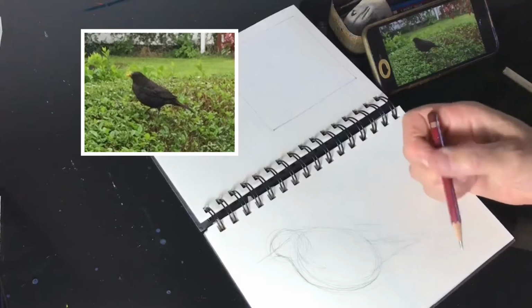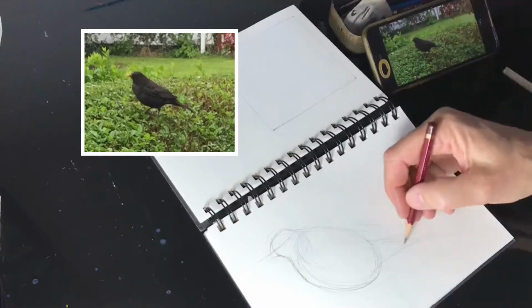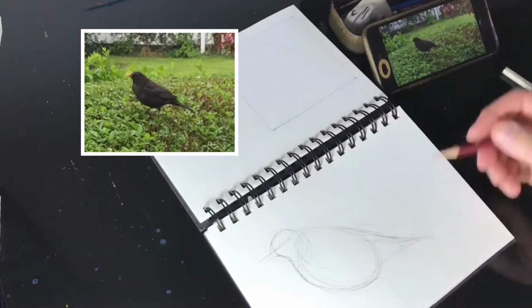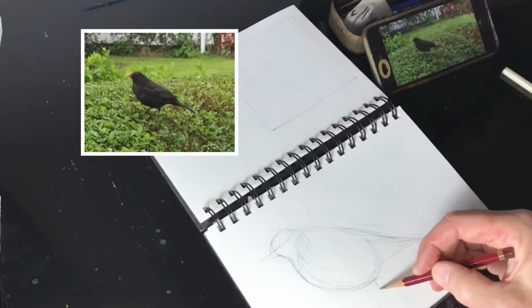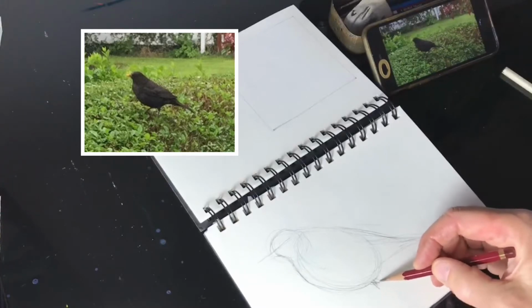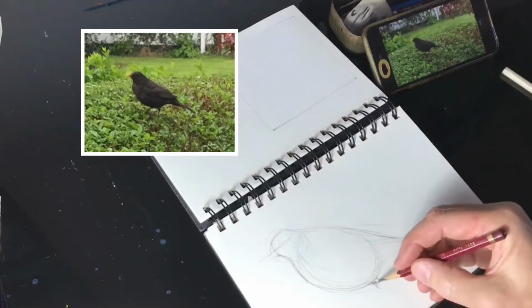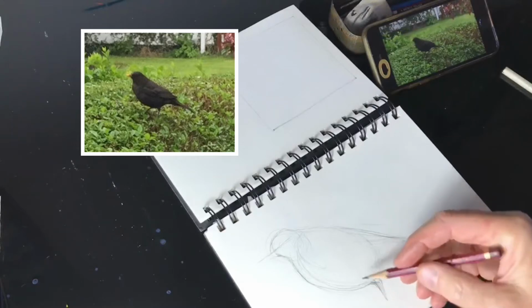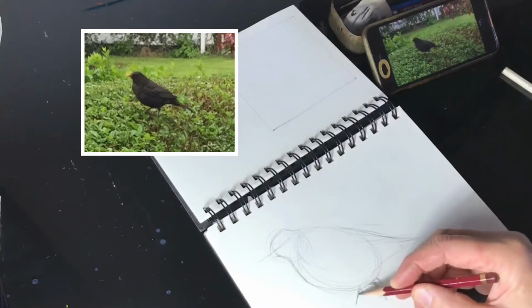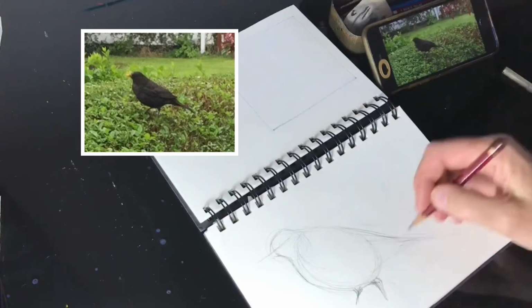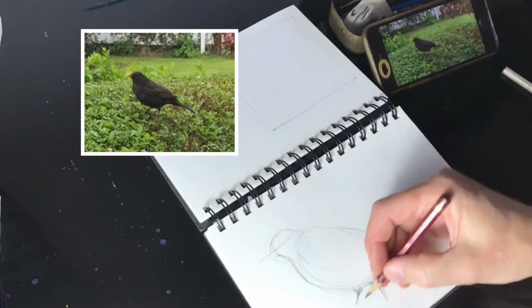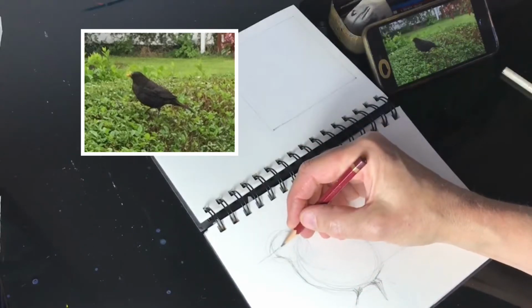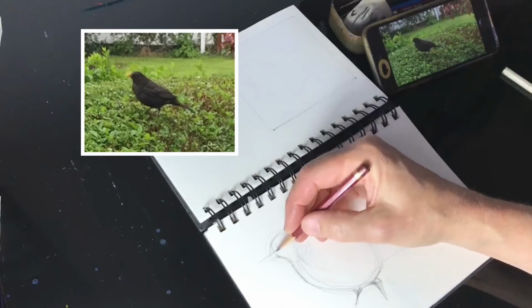Into the tail. Can't really see much of this bird's tail because it's right on the side. And then where the feet come out, it's a little bit of a chunkier bit there before you get into the narrow part of the leg. There he is. Can't see his feet because they're buried in the privet hedge. Now the eye must be here, but I can't actually see it in the photograph.